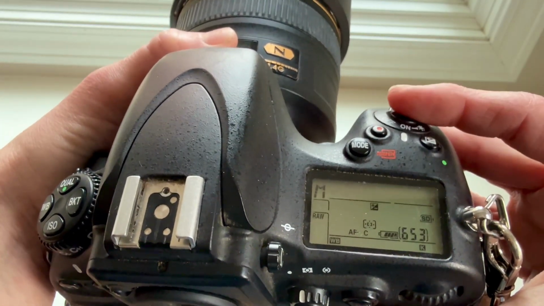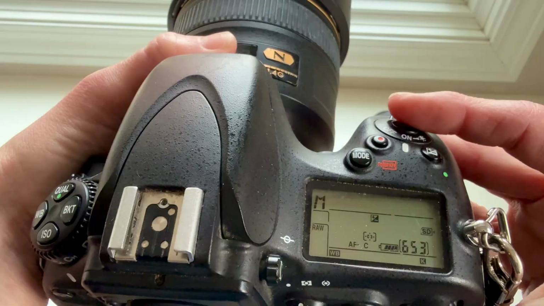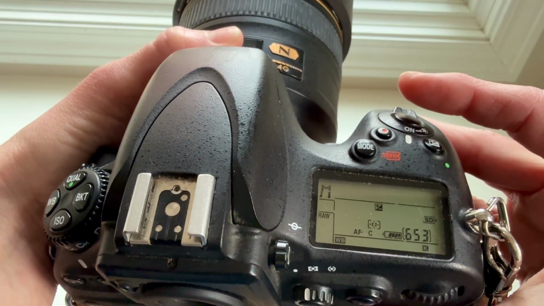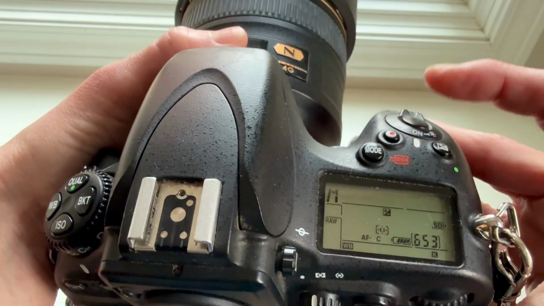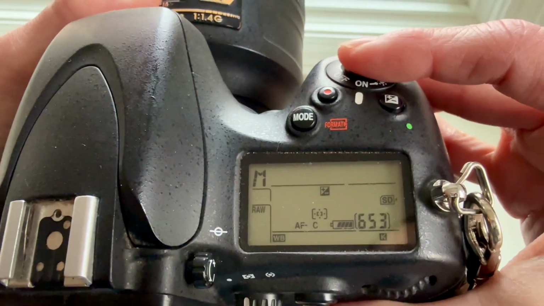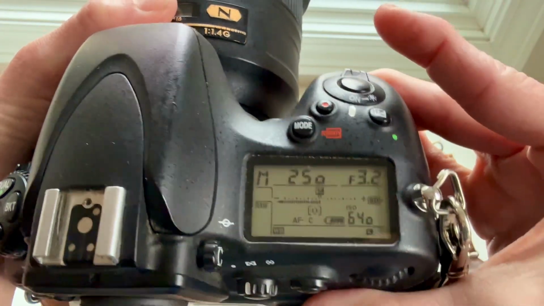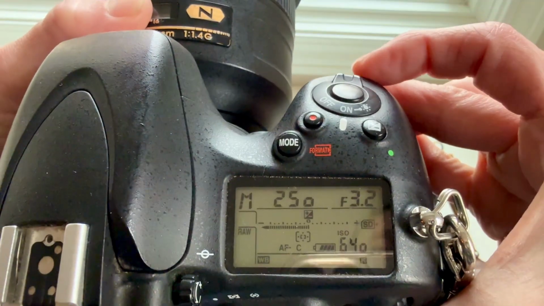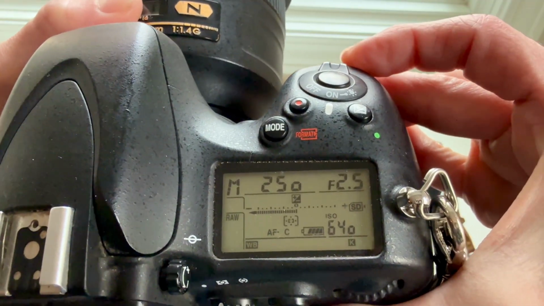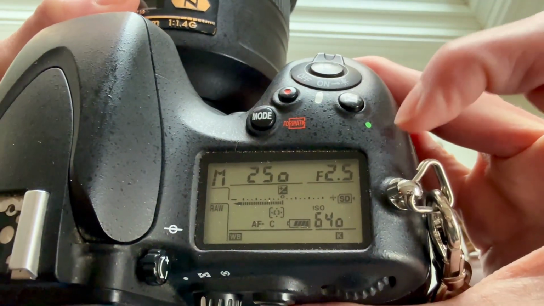Or if you have multiple people in the frame, I would highly suggest doing 2.5 or 3 if you're still wanting that blurry background. But this is easy to adjust quickly. If your screen times out, just gently push this power button and you'll see that F number again, and rotate to the left to adjust.